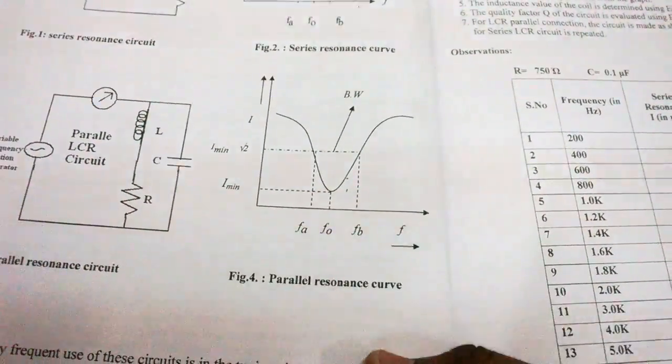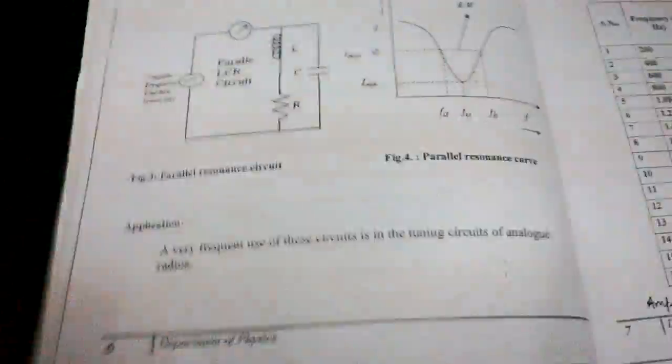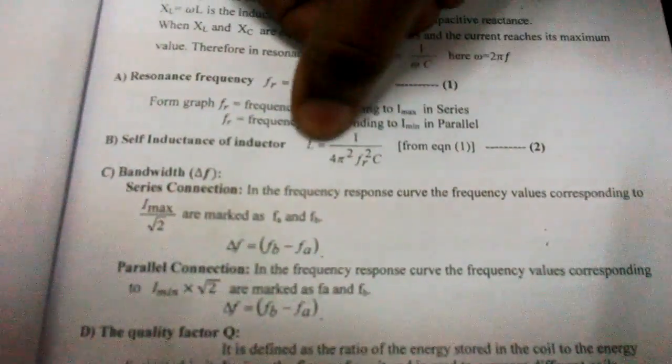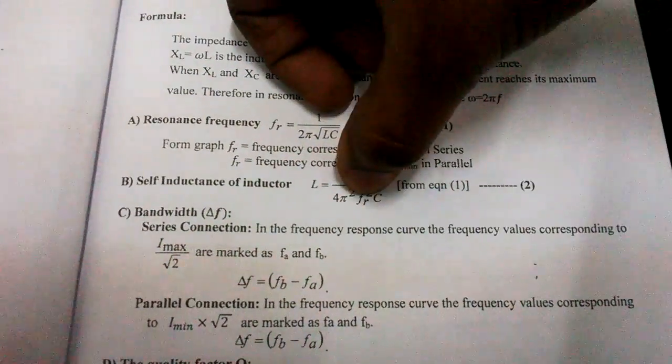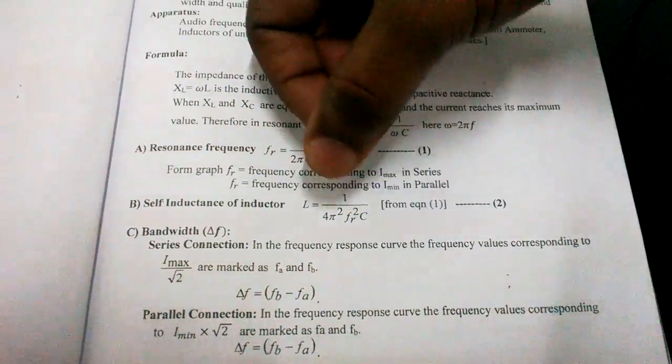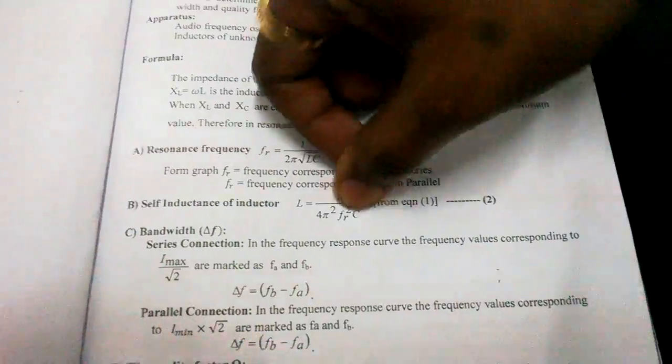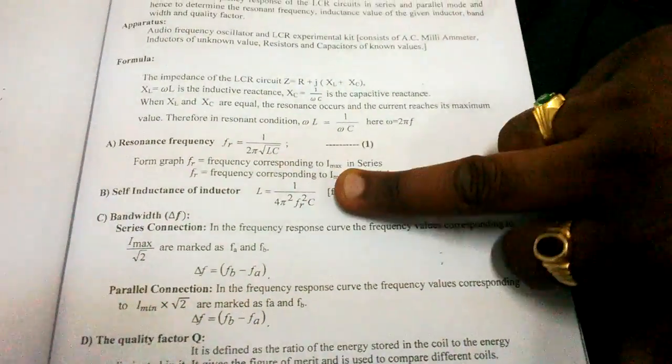Next, in this case, we can also calculate the inductor. The same thing here: L equals 1 by 4 pi square Fr square, where Fr is the resonant frequency, or F naught, and C is the capacitor. We can calculate the inductor also.